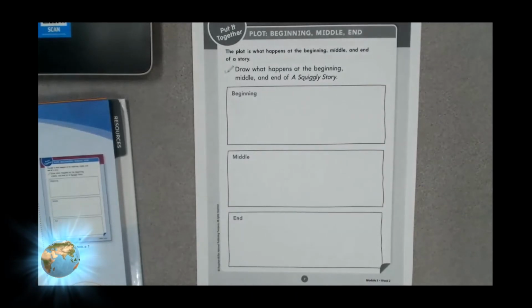Okay? What happens at the beginning of the story? The boy wanted to start writing a story, but he didn't know how. So the sister said the words are made of letters. What was the letter that he used to describe himself?